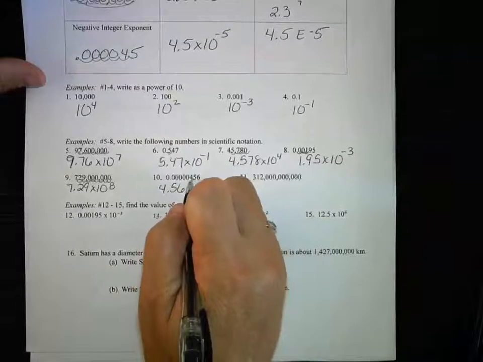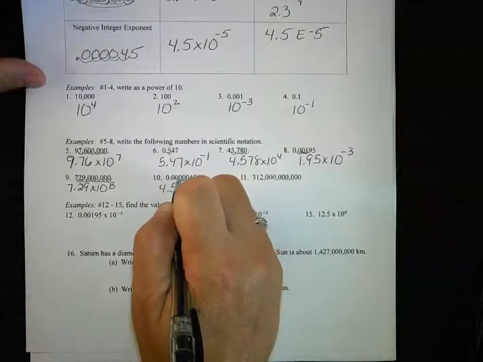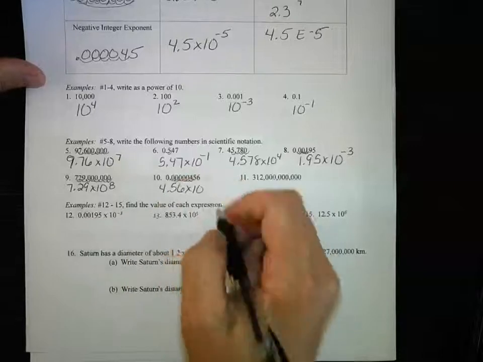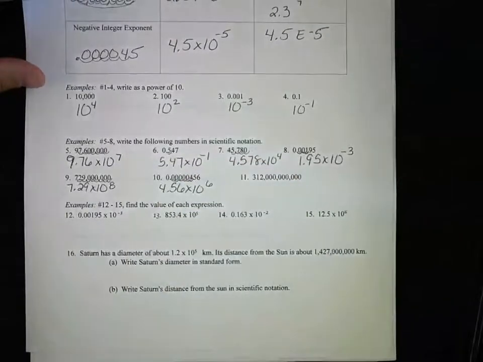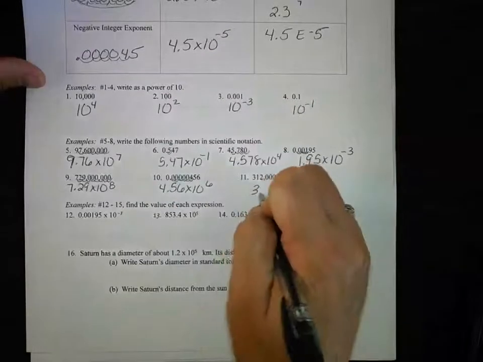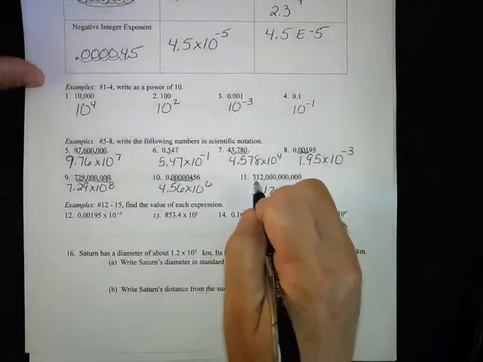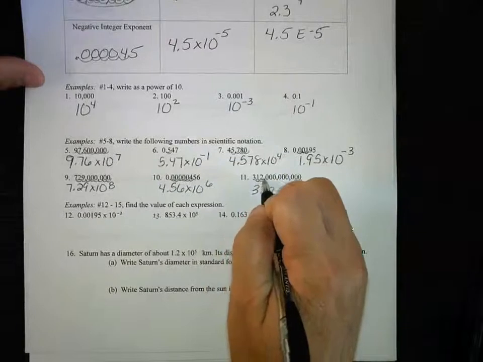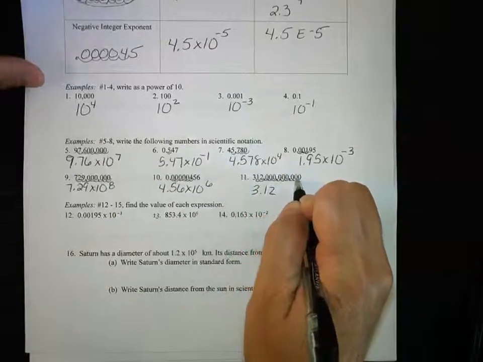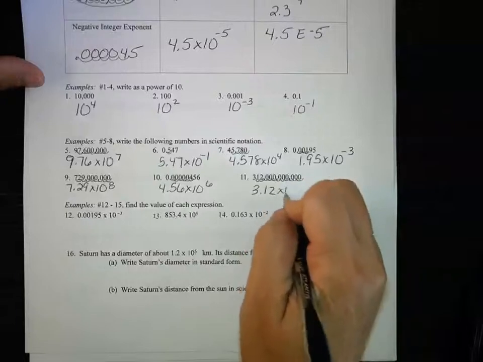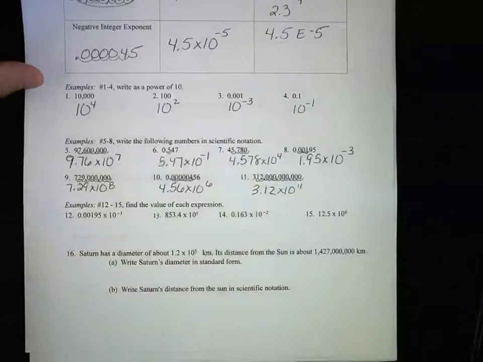And that would be 1, 2, 3, 4, 5, 6. And 11, we will have 3.12. We move the decimal point 1, 2, 3, 4, 5, 6, 7, 8, 9, 10, 11. So times 10 to the 11th.